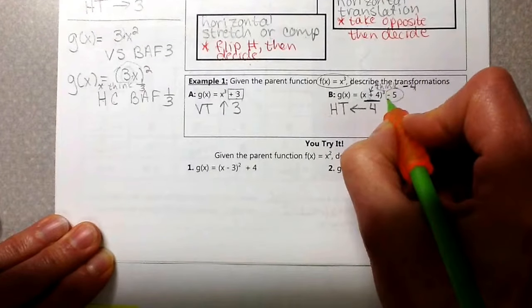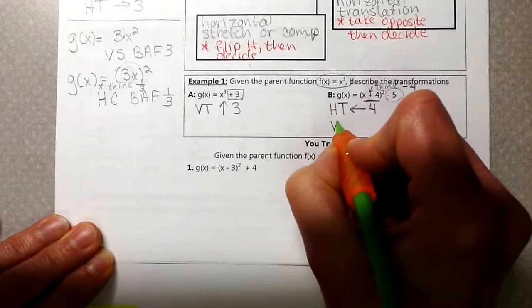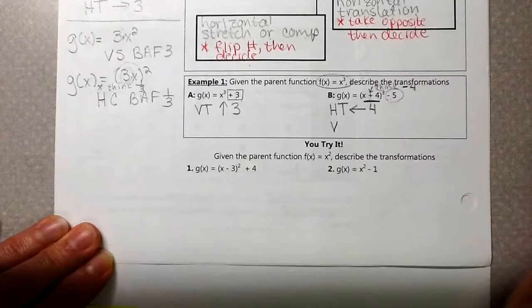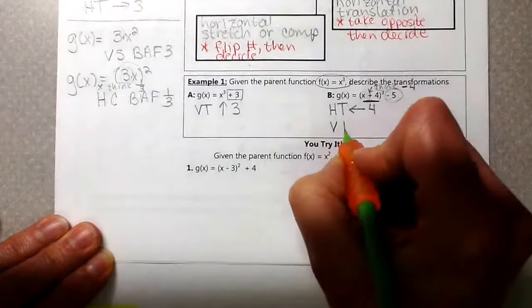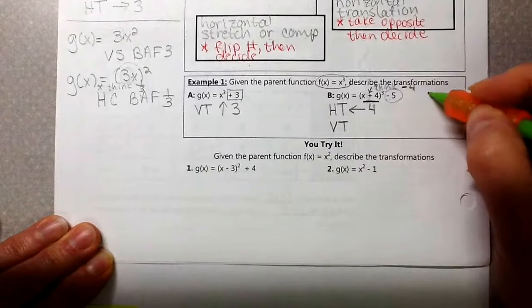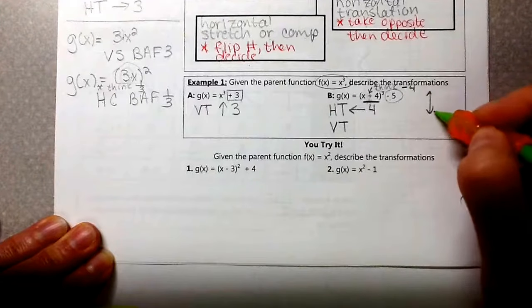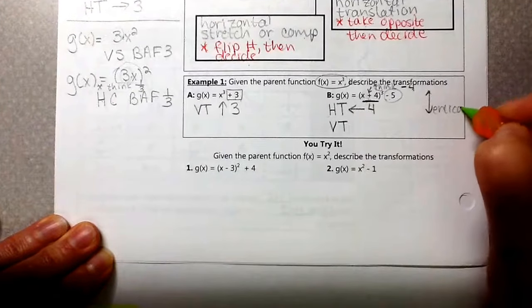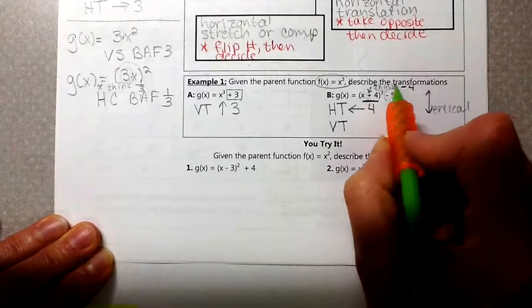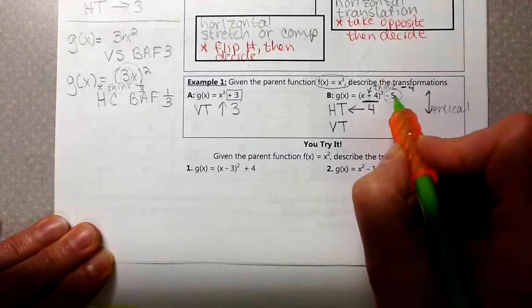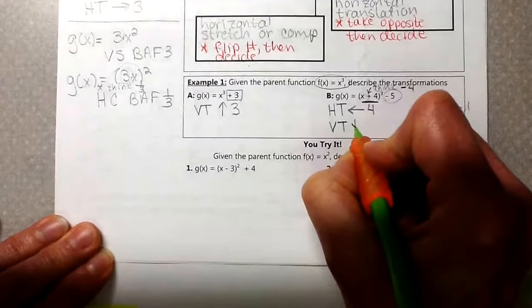This is not in the horizontal house, so that makes it vertical. And again, because we are subtracting, that's going to be a translation. And vertical is just up or down. Remember, I told you to think of vertical: what you see is what you get. So if it says -5, it's going to go down 5.